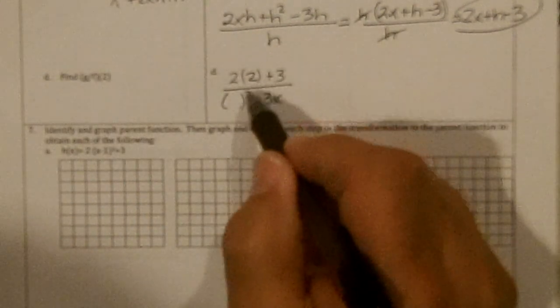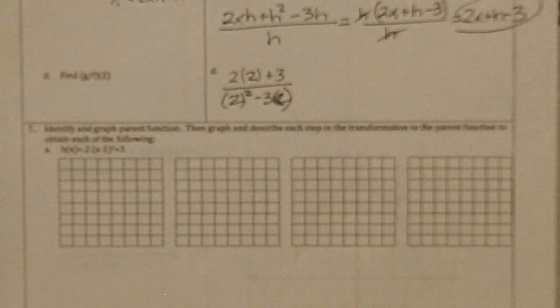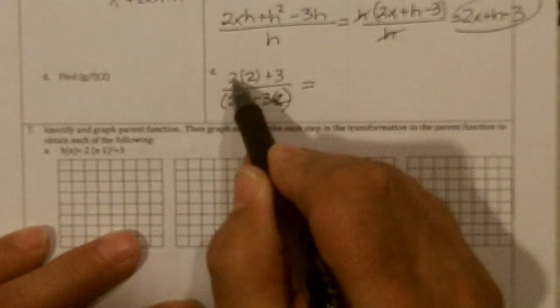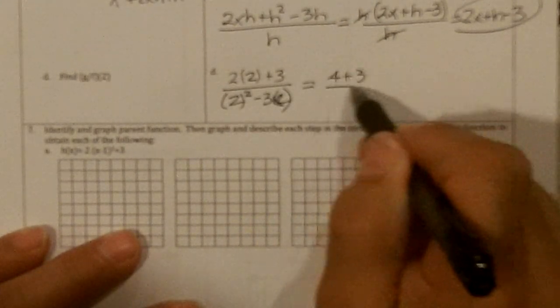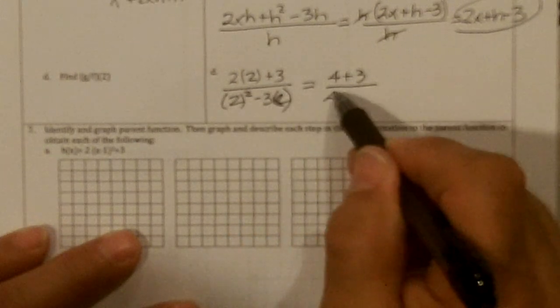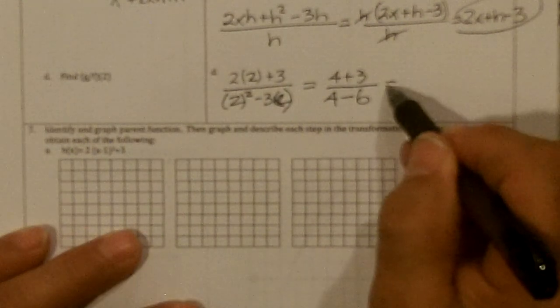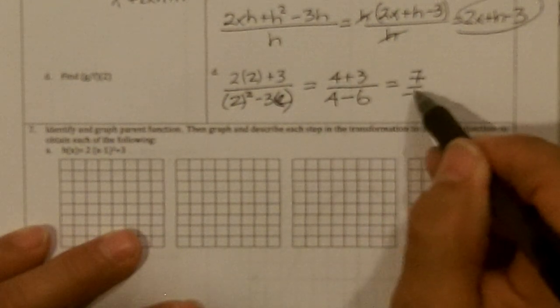So I got to put the 2 there, and I should have written parentheses here so I could put a 2 there. So now let's just simplify. 2 times 2 is 4 plus 3 over 2 squared is 4 minus 3 times 2 is 6. So I get 7 over negative 2.